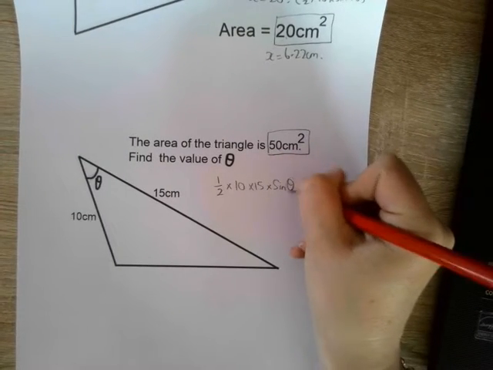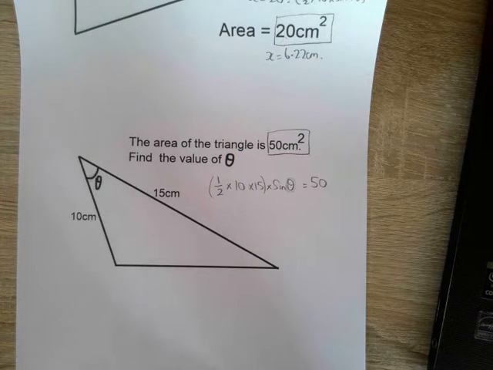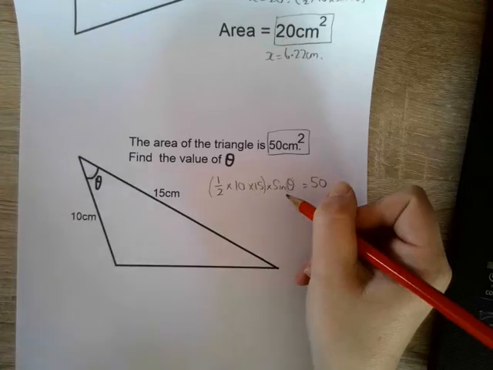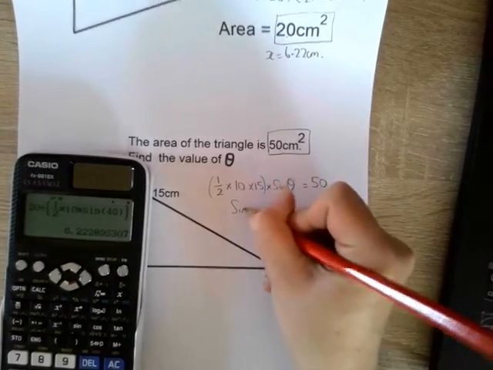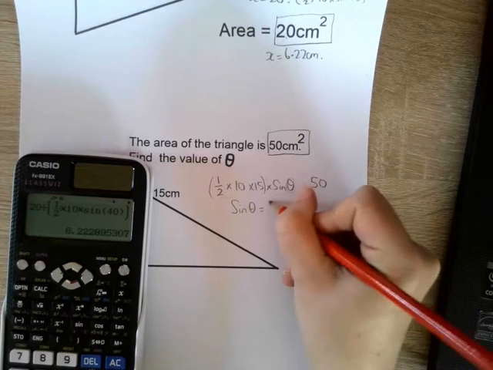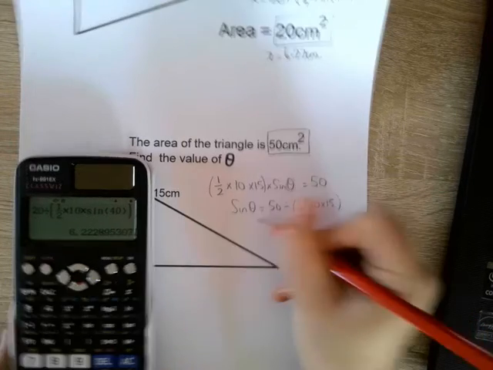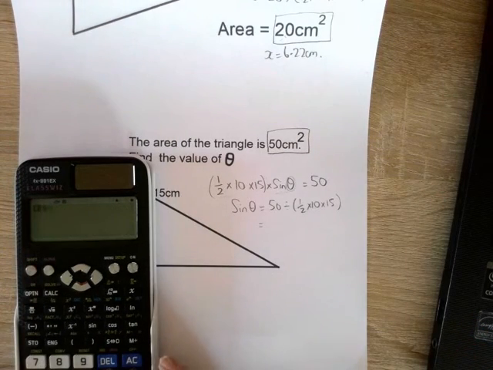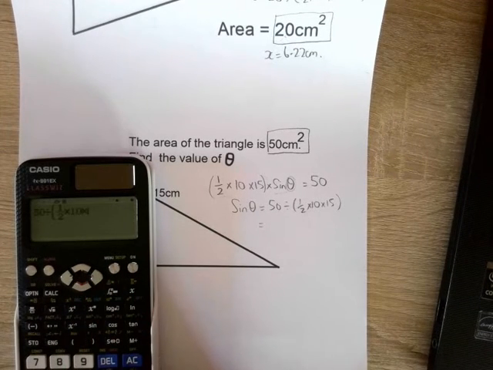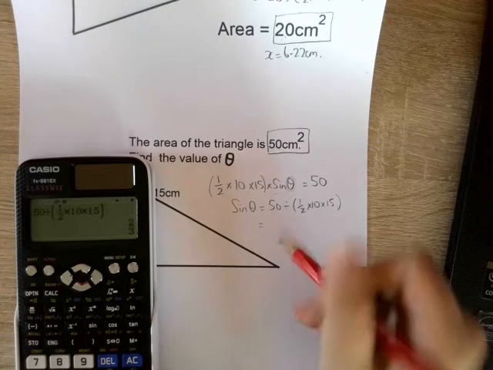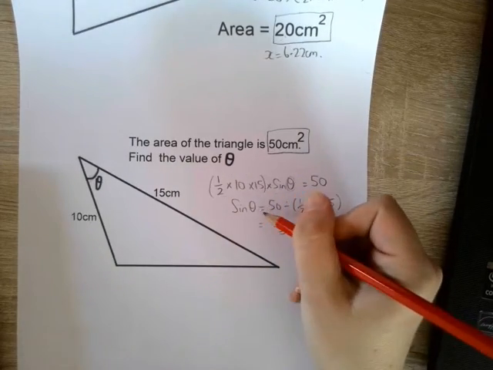So this time I'm trying to work out the theta, so I'm going to leave the sine theta alone, but I'm going to get rid of this part here, so that I get the sine theta left all on its own. So to do that, I'm going to divide by all of this bracket here, and that will give me what sine theta equals. So it will be 50 divided by a half times 10 times 15. So that equals 2/3.